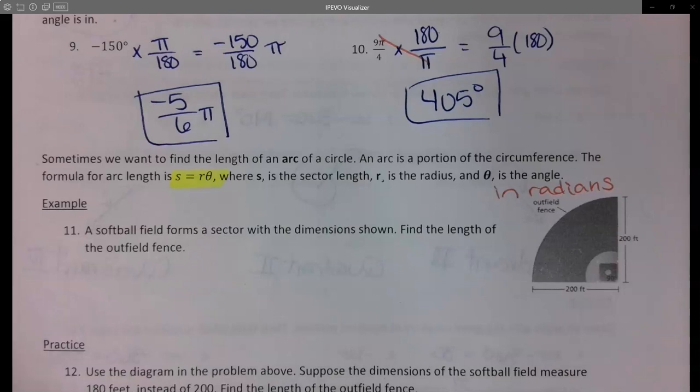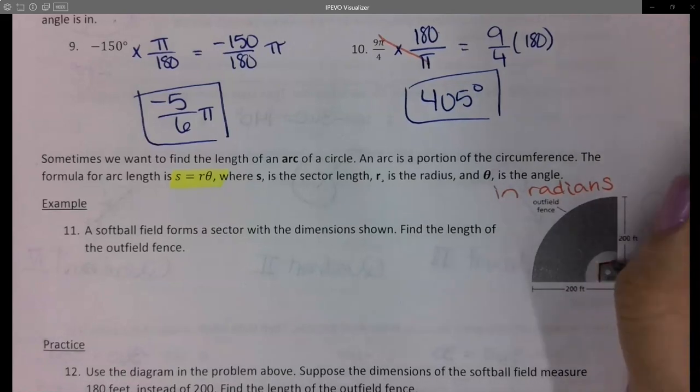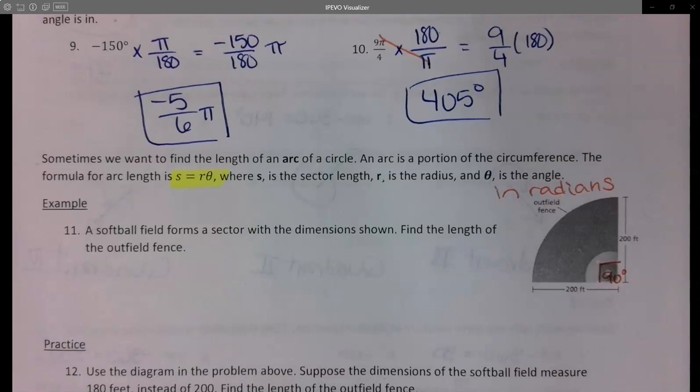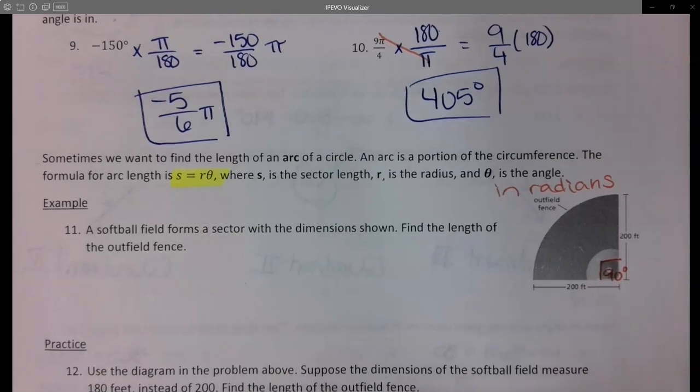This one tells me a softball field forms a sector with the dimensions shown. Find the length of the outfield fence. It's hard to see, but it has a box here, and it says it's 90 degrees. So I first want to convert my 90 degrees to radians.